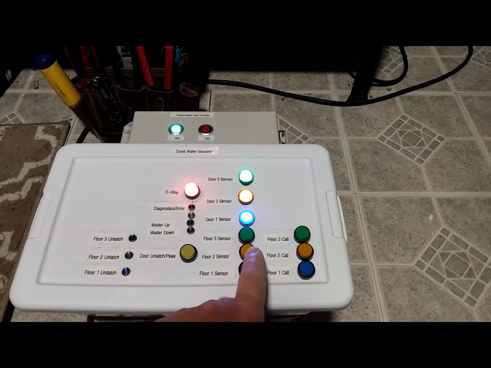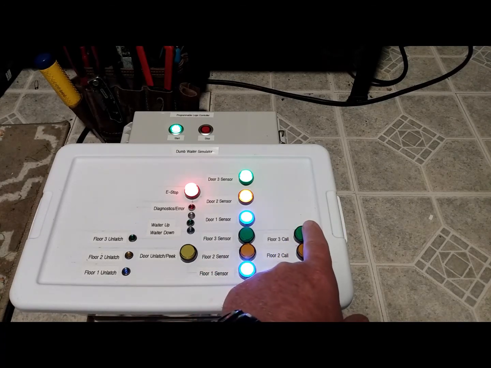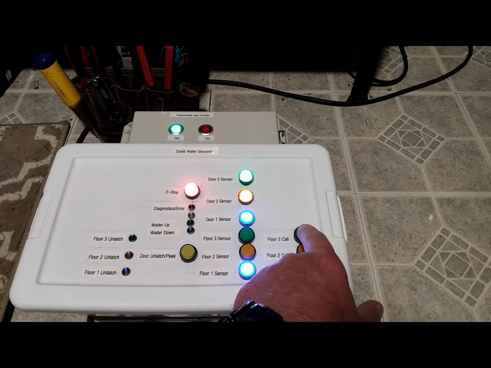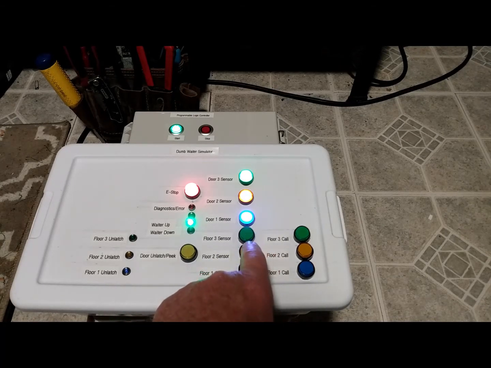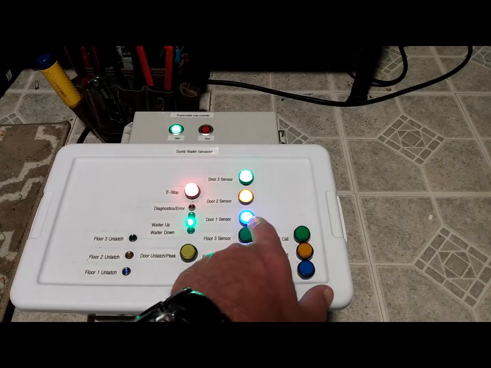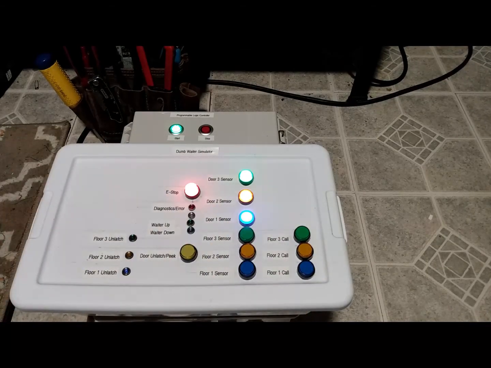I'm going to do just the opposite here. We're presently on floor 1. I'm going to call for floor 3. Long depress. The waiter is going up until it gets to floor 3. We're off of floor 1. We've gone to floor 2. We're up to floor 3. Waiter up. The winch stops running.